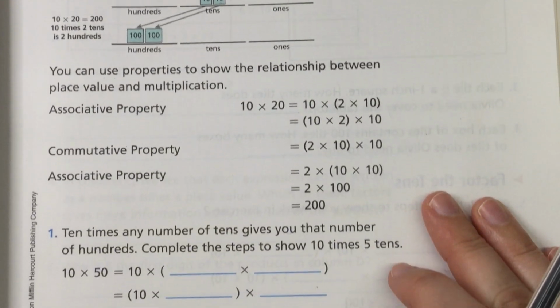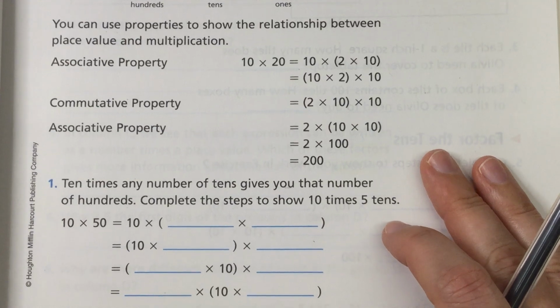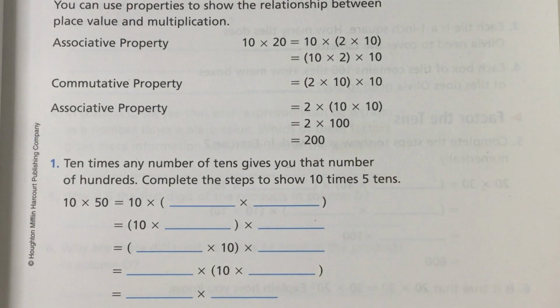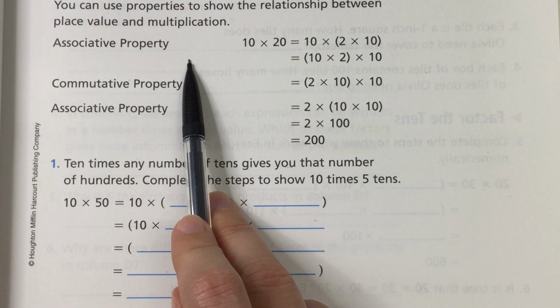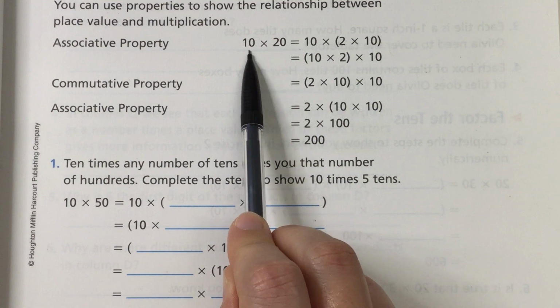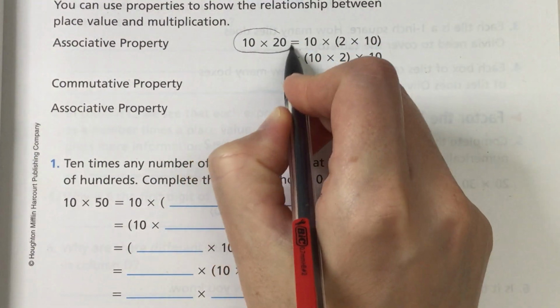Okay, so let's see here. This is gonna look pretty crazy at first, so just bear with me. We're gonna take it nice and slow. So the associative property shows the relationship between place value and multiplication. Here's how it does it. First of all, here, just your plain problem, 10 times 20. That's your multiplication problem that we're demonstrating.